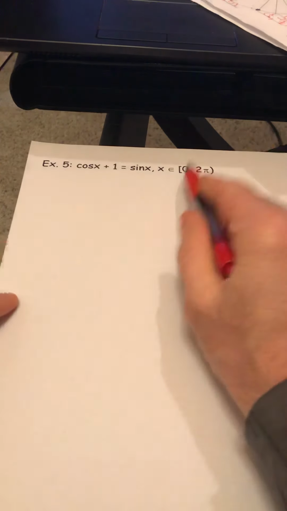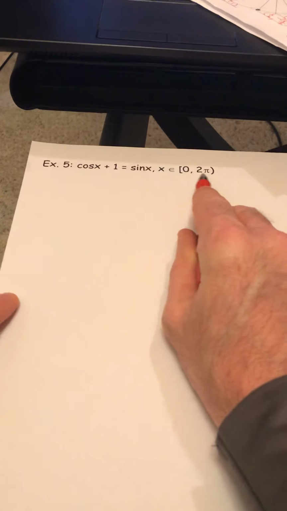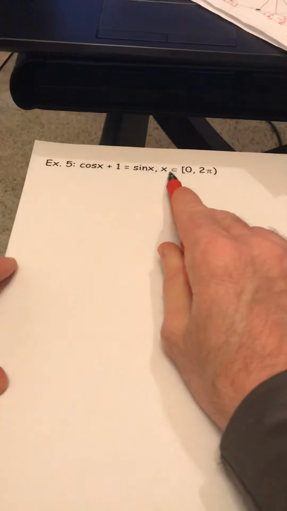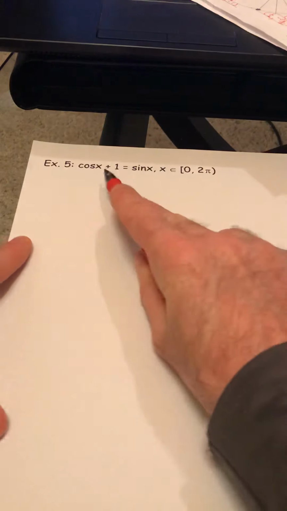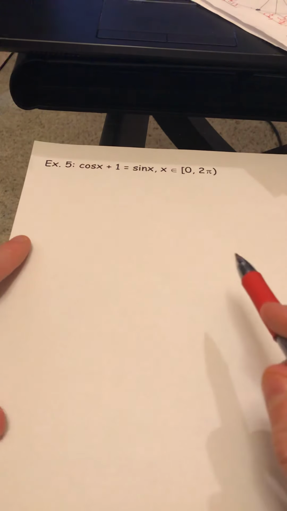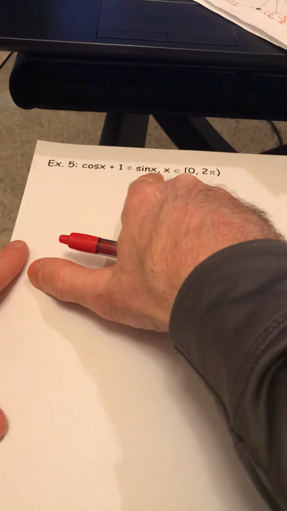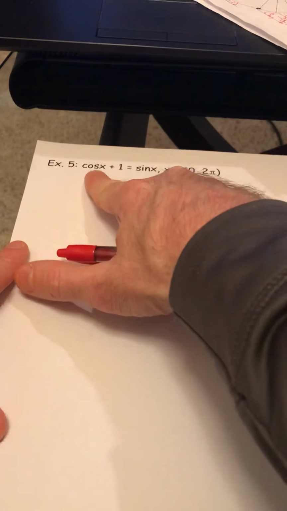Cosine x plus 1 equals sine x. Here we are saying x needs to be an element of the set 0 to 2 pi. That's just saying from 0 to 2 pi using set notation instead of just interval notation. Now, from here, we do run into an issue. We can't do any substitutions. You cannot use a Pythagorean identity to get these into a single trig function.